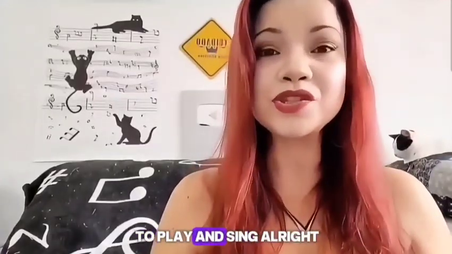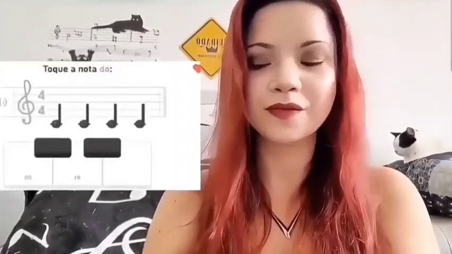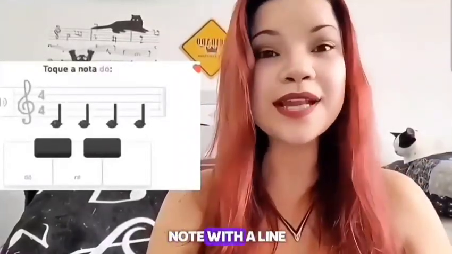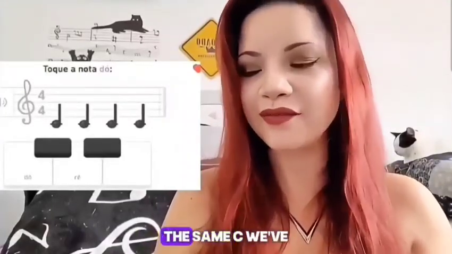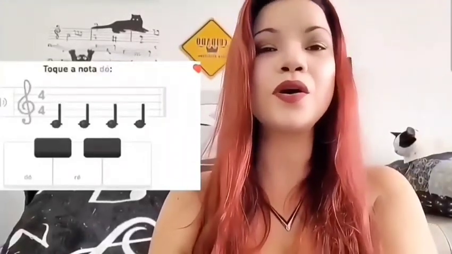Now it's asking us to play here. C, C, D, D, and we're going to play and sing, all right? Dó, dó, ré, ré. It already shows where this C is on the staff. Interesting, you see that little note with a line through it down below the staff? That's C, the same C we've been singing up to now, got it? I'll sing it again. Dó, dó, dó, dó.